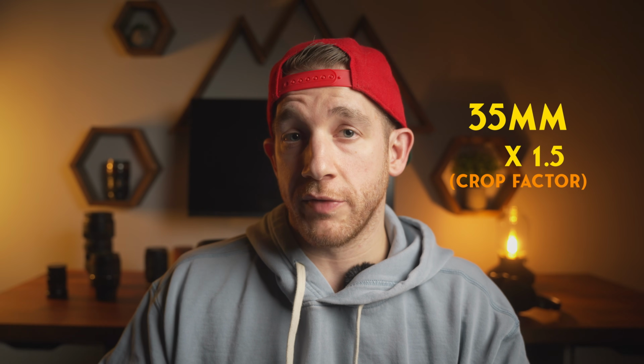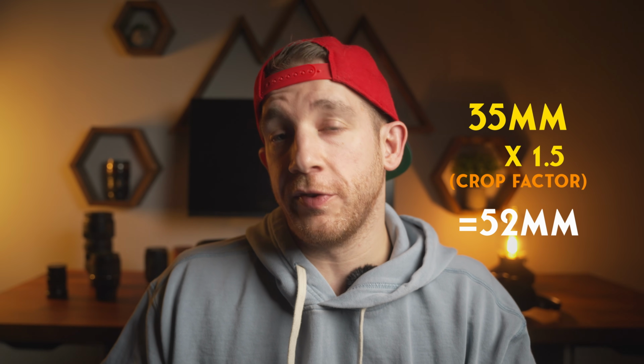What this means is that on this Sony a6300, a 35mm lens would have the equivalent field of view of a 52mm full frame lens, which is why I would recommend picking up a 35mm f1.8 lens as your first lens if you have a crop sensor camera. It's basically the nifty 50, but for a crop sensor.